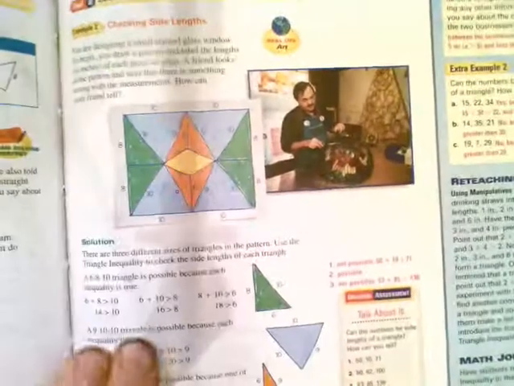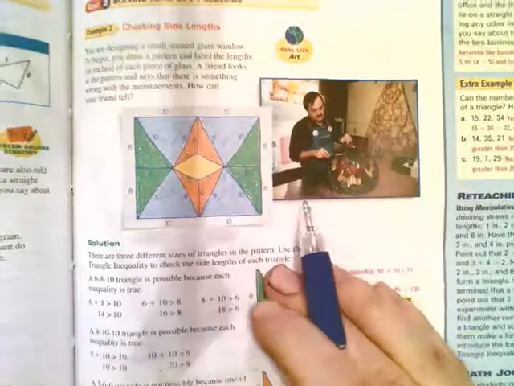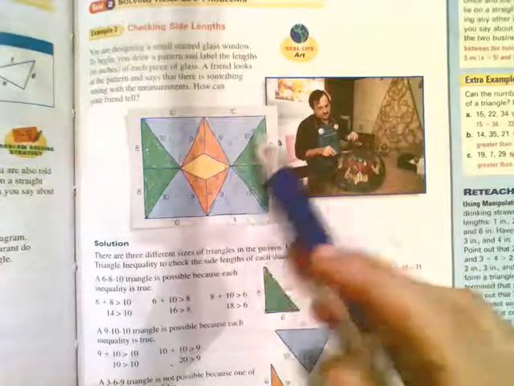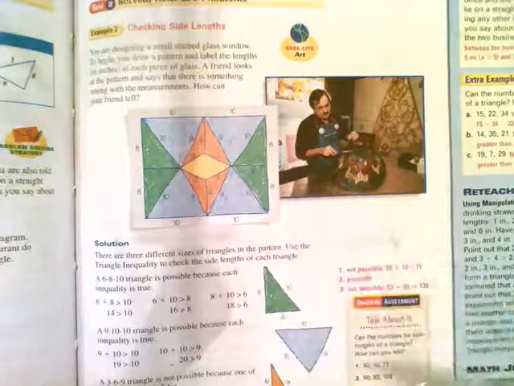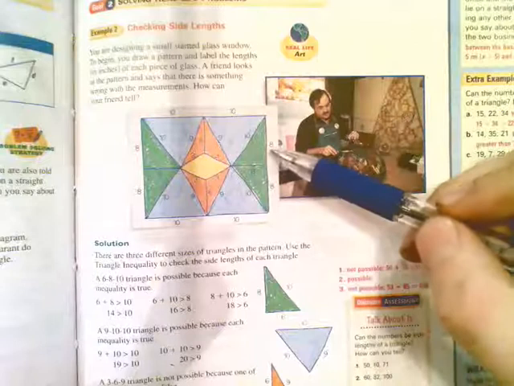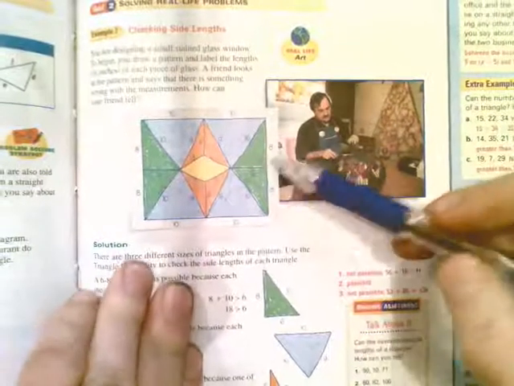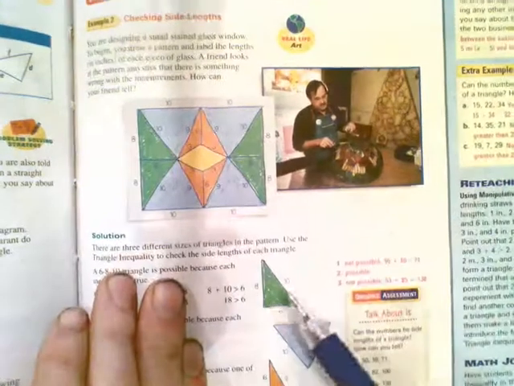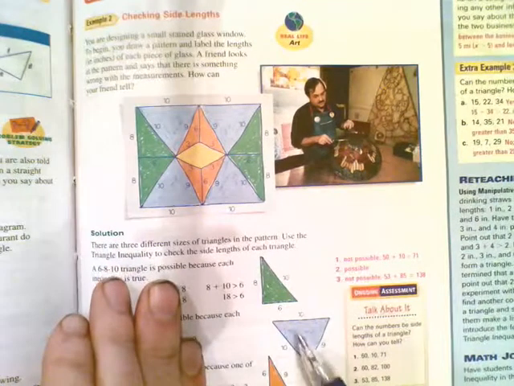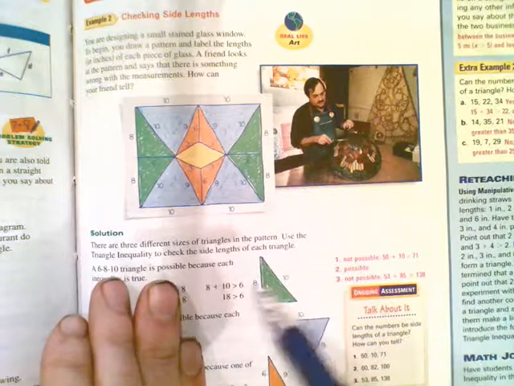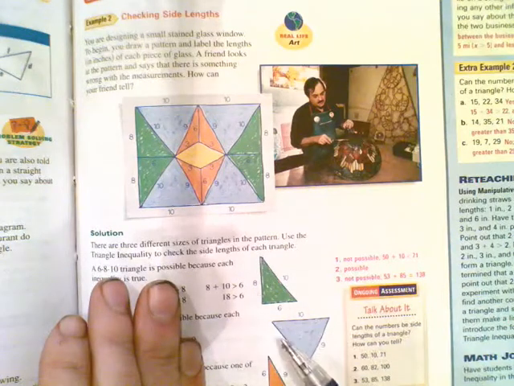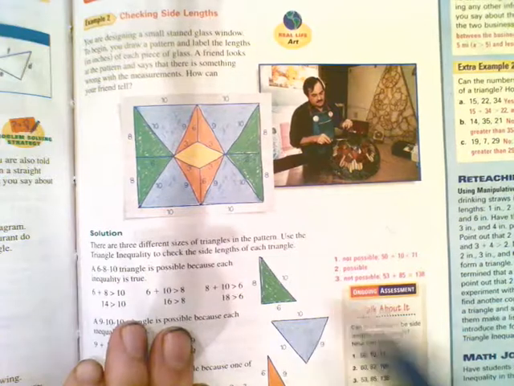Alright, so I'm going to move the book over here. Check out this pretty quilt or whatever design we got going on here. Some kid drew this up and made some measurements of how he wanted it to be, and we're going to check and see if these can actually be triangle lengths. So this green one is 8, 6, and 10. Any combination that you add there will be greater than the other side. 8 plus 6 is 14, it's bigger than 10.